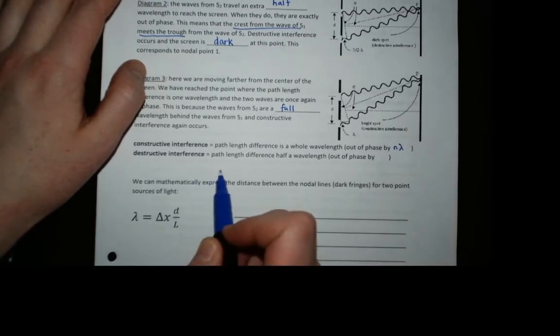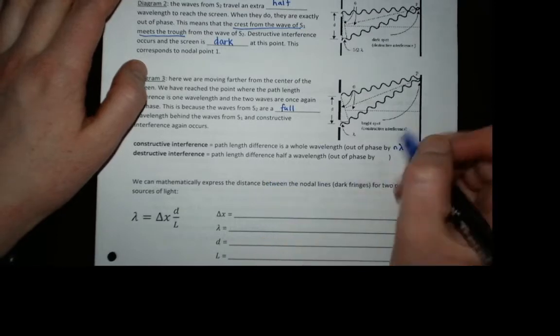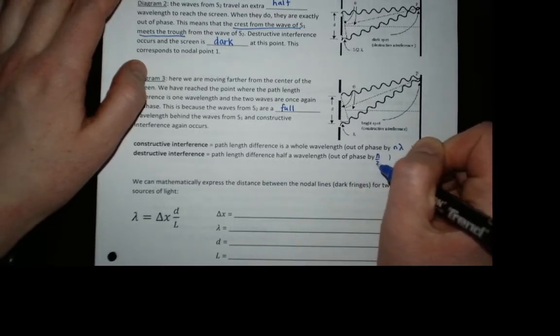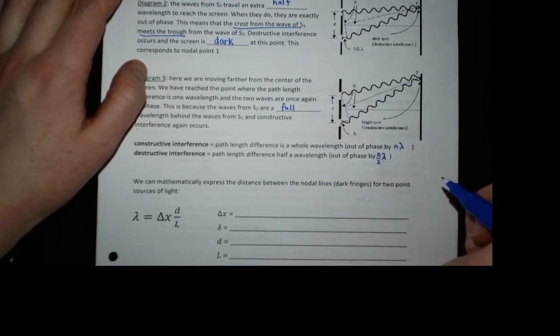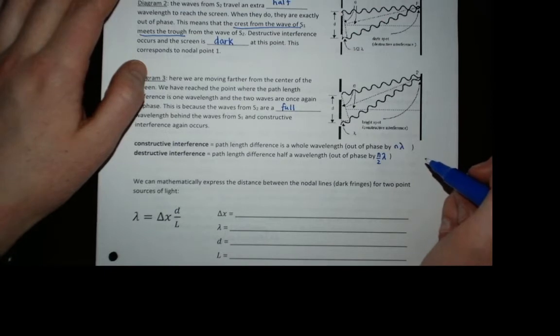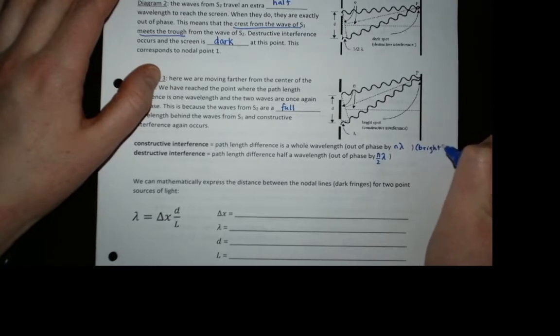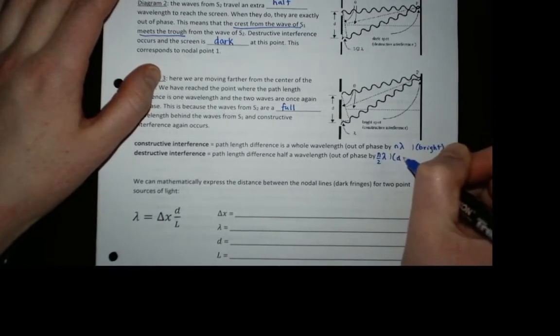Destructive interference occurs when the path length difference is half a wavelength, or they're out of phase by n/2 times the wavelength. So whether that's a half a wavelength, 1.5 wavelengths, 2.5 wavelengths, they meet at crest and trough, which means they cancel out and we get a dark spot. So this is bright, and this would be a dark spot.